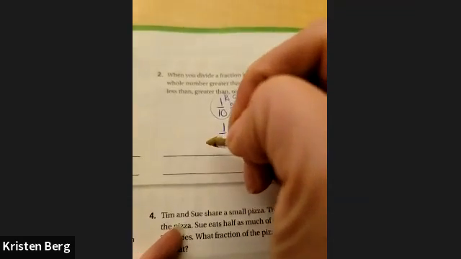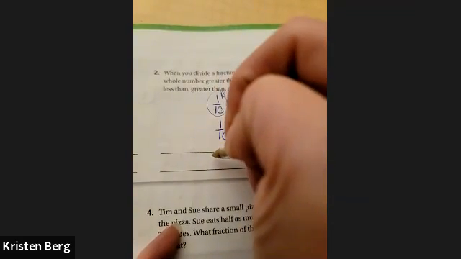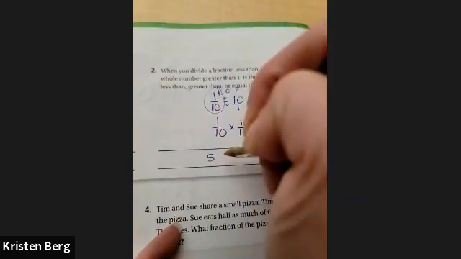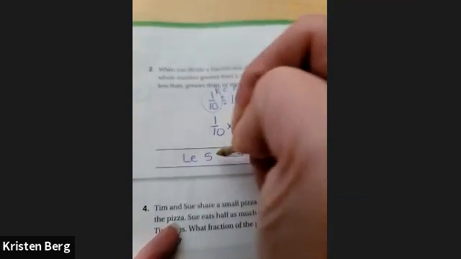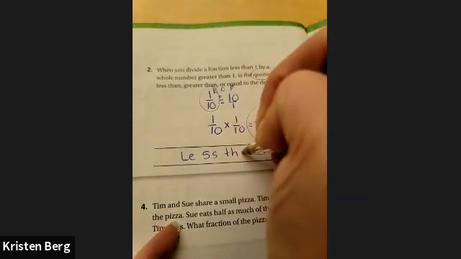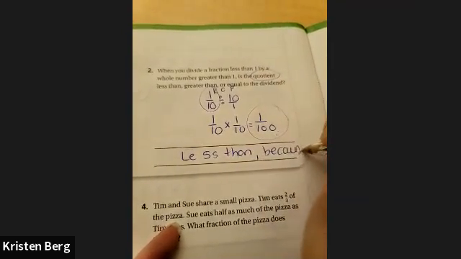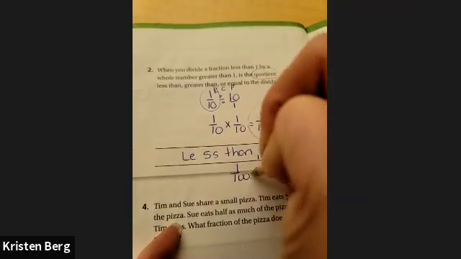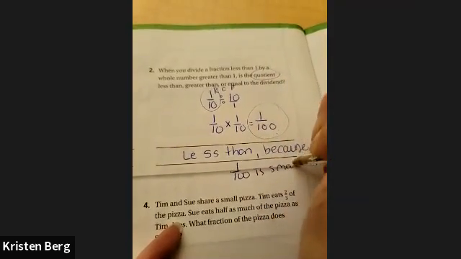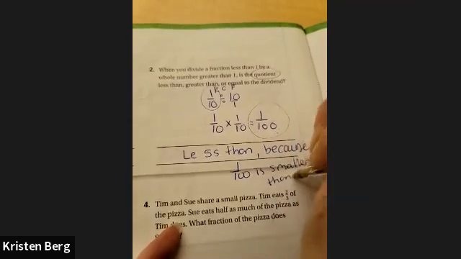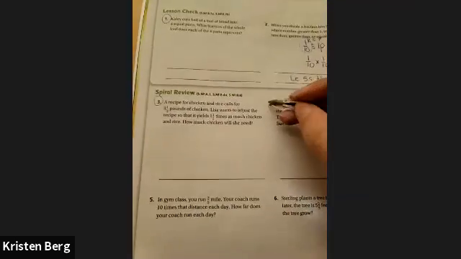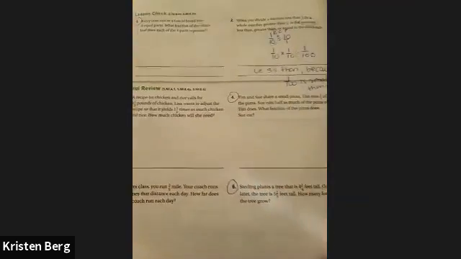So therefore, smaller, less than, because 1/100th is smaller than 1/10. Okay, and then you will have the rest of the page, 3, 4, 5, and 6 for homework.